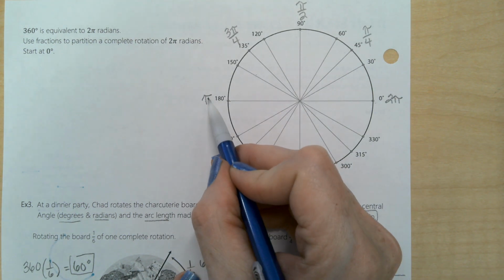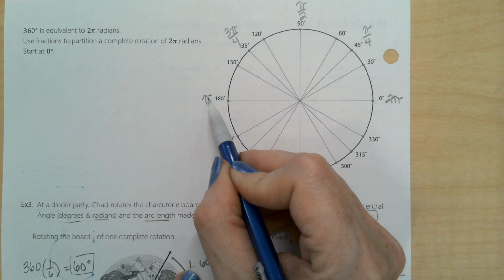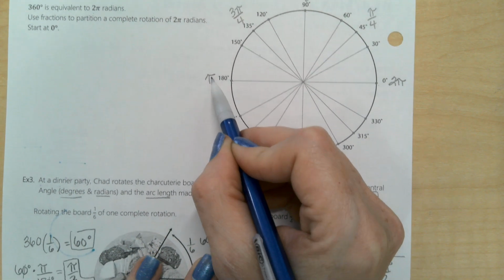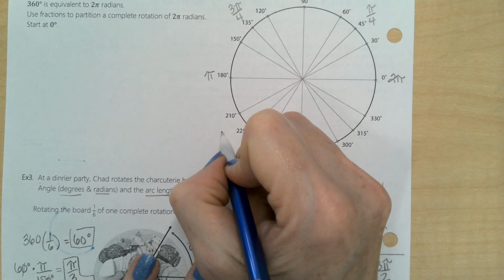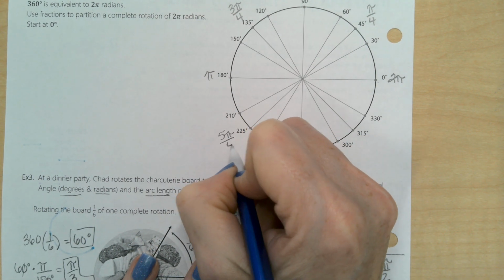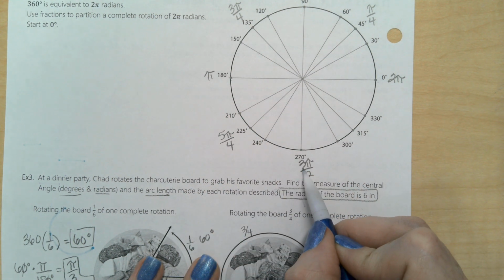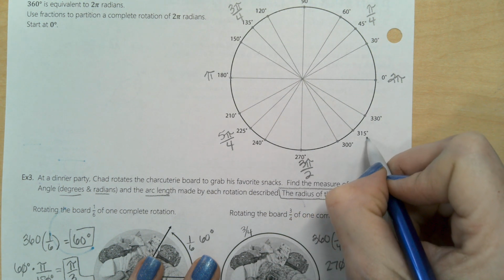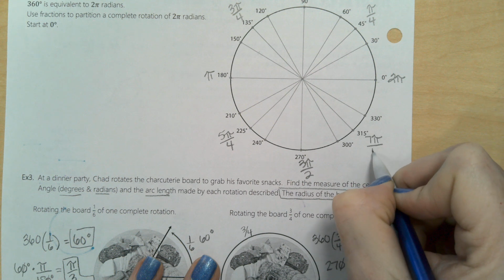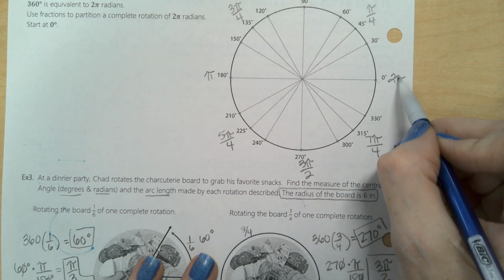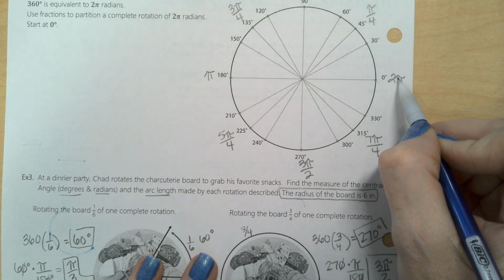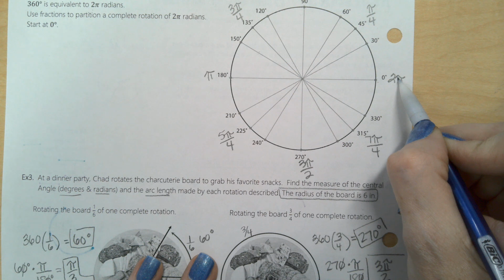This would be 4 pi over 4, right? Because 4 over 4 is 1. So the next one would be 5 pi over 4. This one would be 6 pi over 4, but reduces to 3 pi over 2. So the next one would be 7 pi over 4. And then 2 pi is the same thing as 8 pi over 4. Does that make sense? Okay. So those are our quarters.